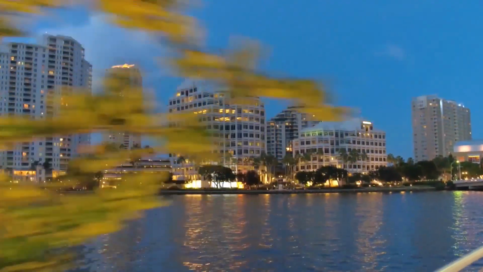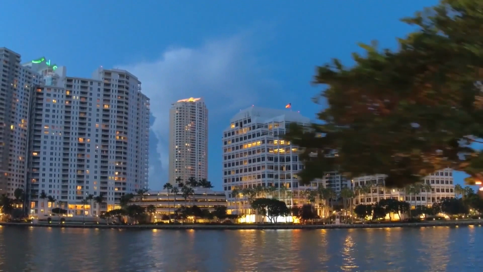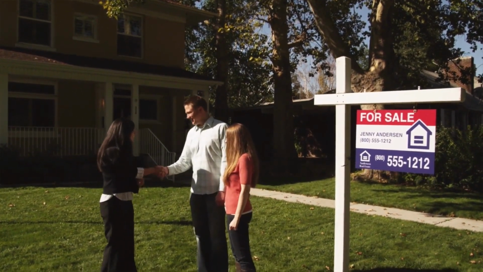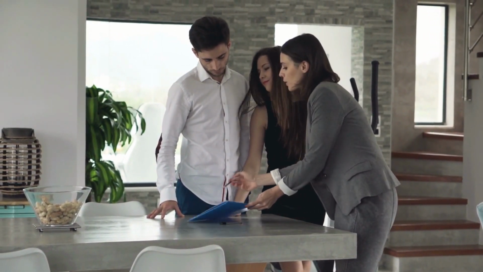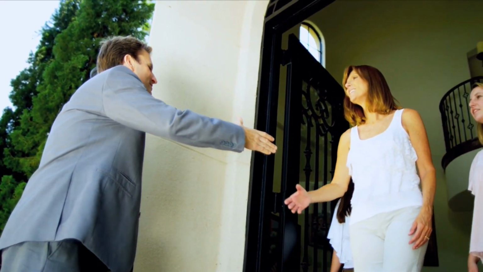When you look back on your real estate career, you'll remember the moment you decided to begin this journey. The moment when you finally decided it was time for change. The moment when you decided it was time to take charge. The moment that changed the direction of your life forever. Now is that moment.